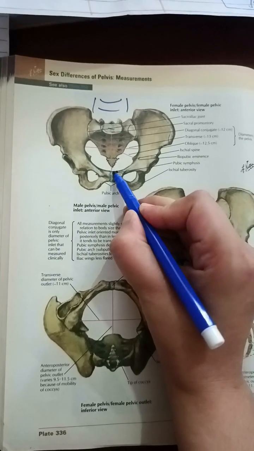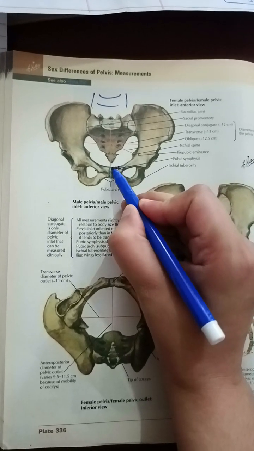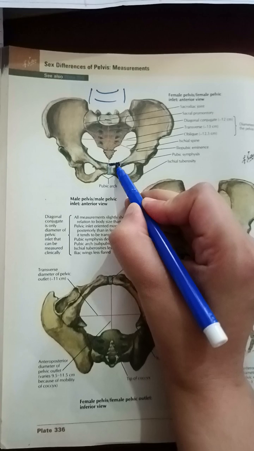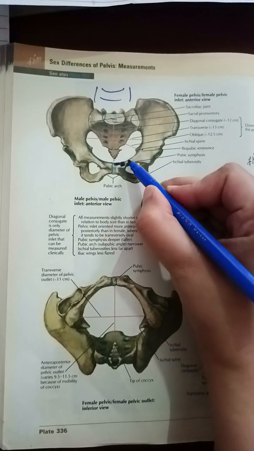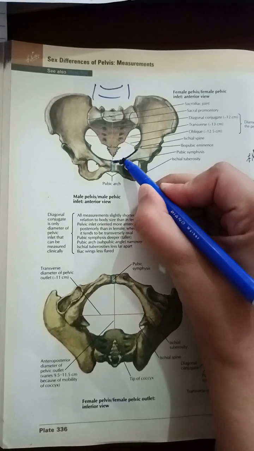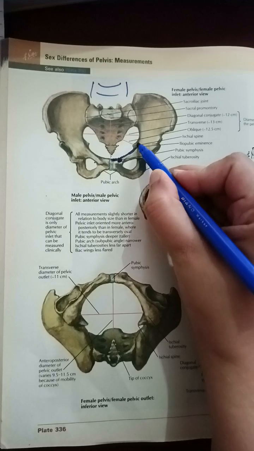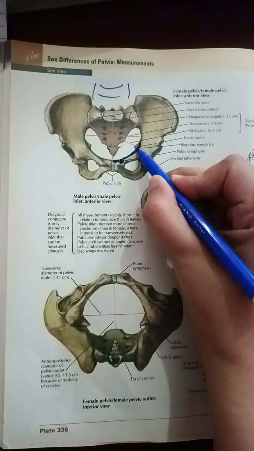This is the iliac crest. This is the pubic crest. This is the pubic tubercle, a prominent area, and this continues with a straight line called the iliopectineal line.